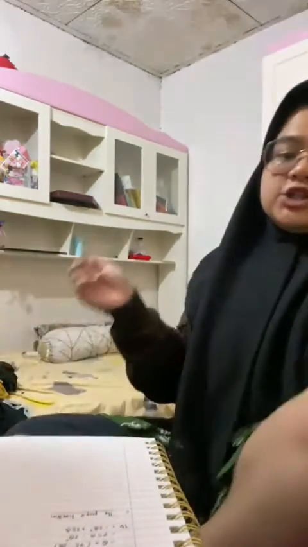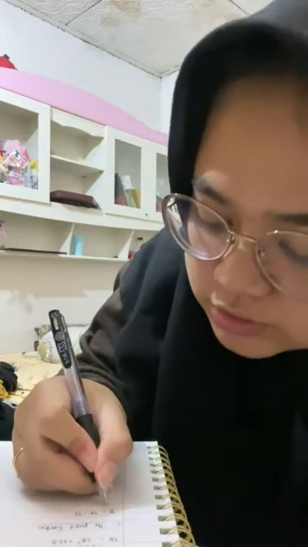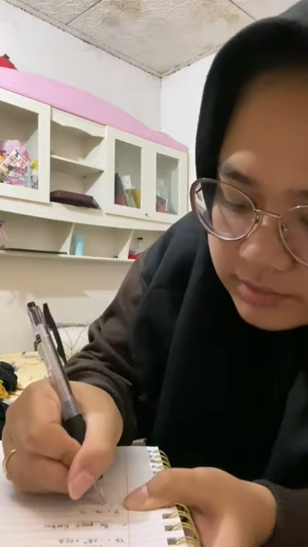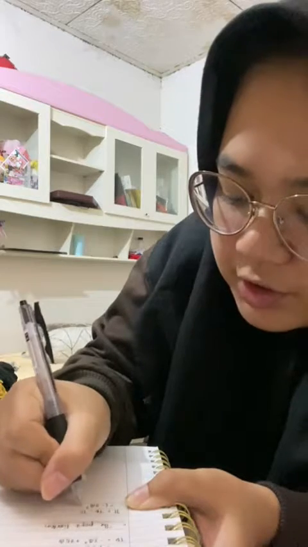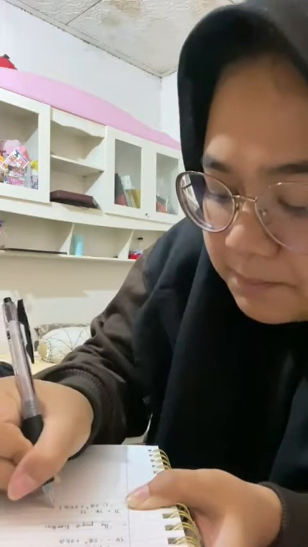The profit function is profit equal to TR minus TC. What is TR? What is TC? TR is the total revenue and TC is the total cost. So we have minus 3q square plus 75q minus TC.